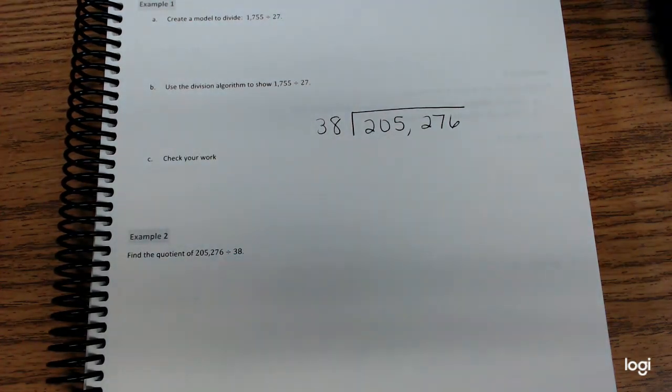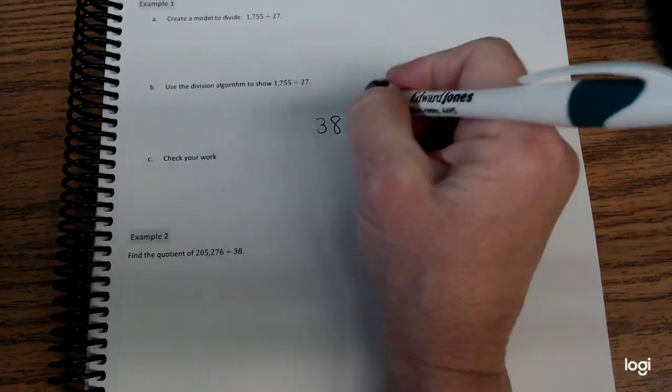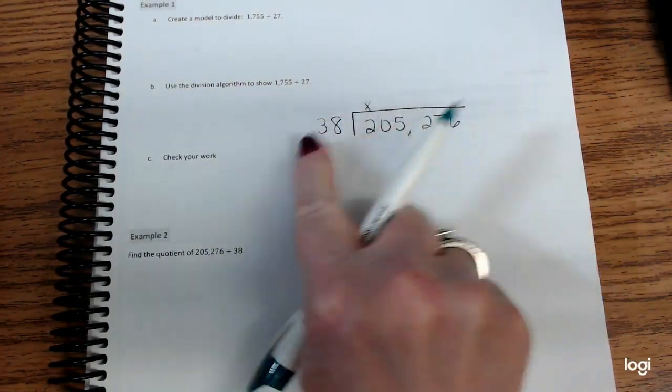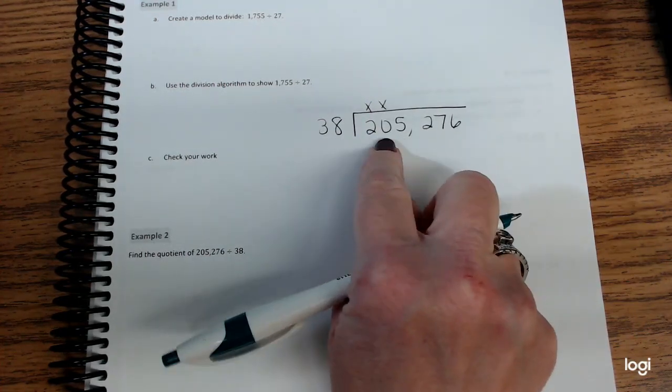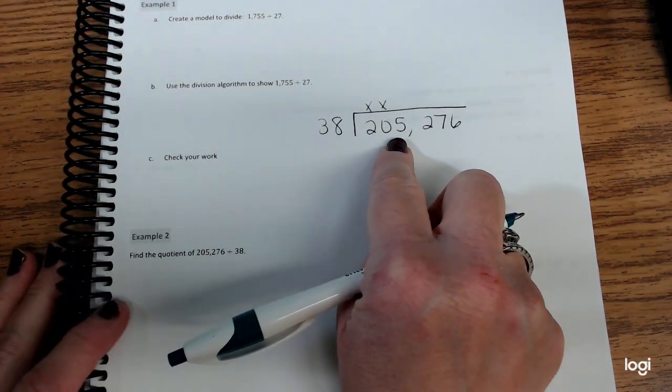So I have my division problem set up. I already know that 38 cannot go into 2, so I'm going to put a placeholder above it. And I know it can't go into 20 as well. So now I have to decide 38 into 205. You can do one of two things.